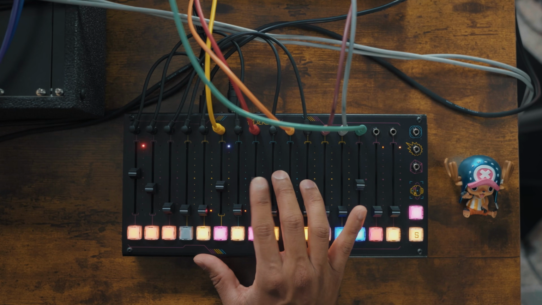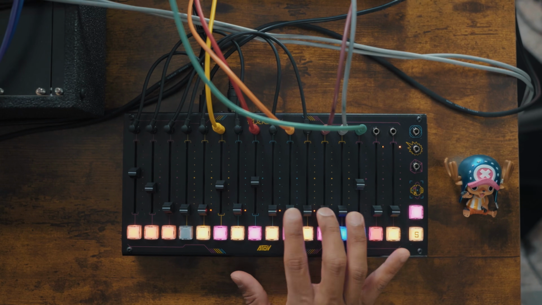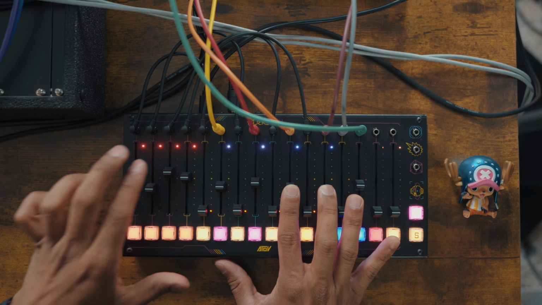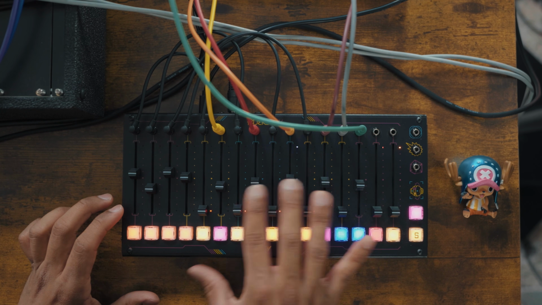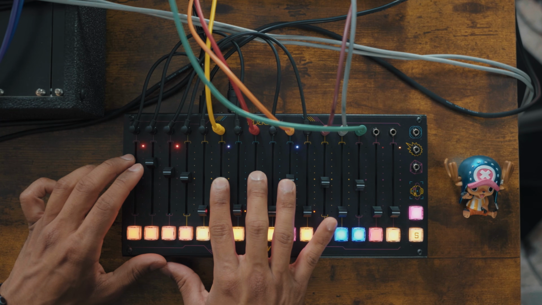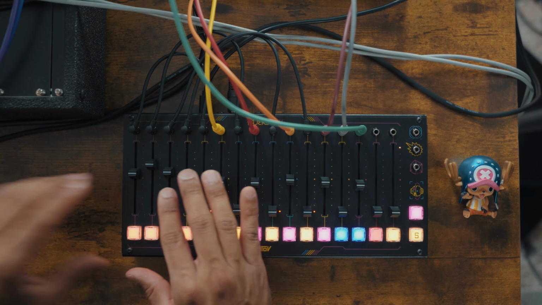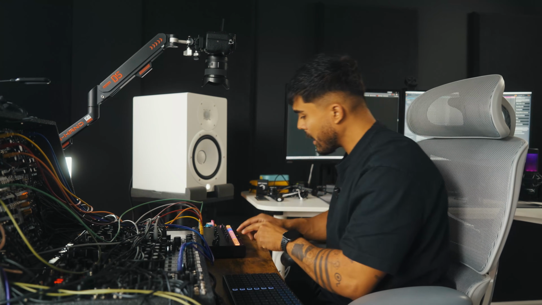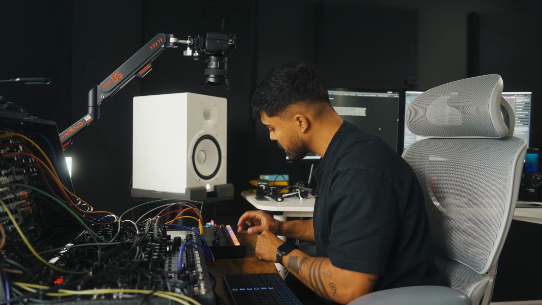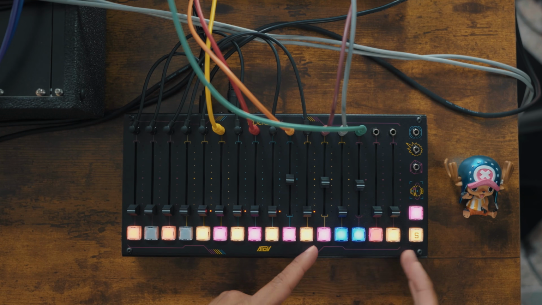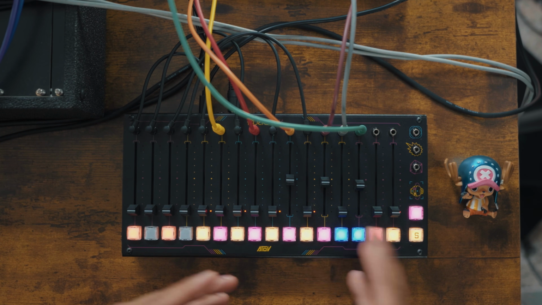Bring the second waveform back in. So yeah, that is the AD envelopes. Now let's move on to the next portion of the Faderpunk and how I have it set up.